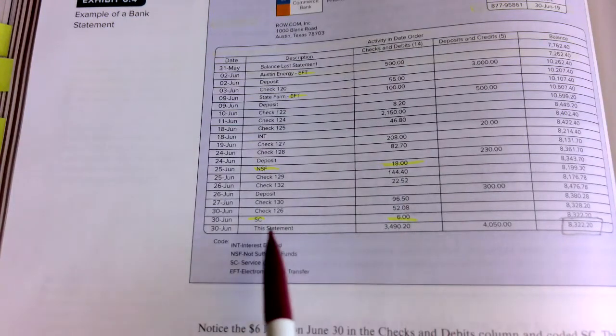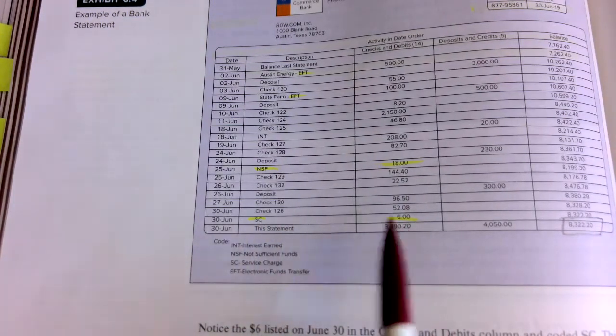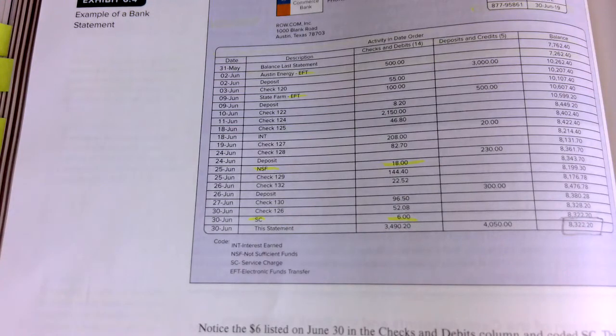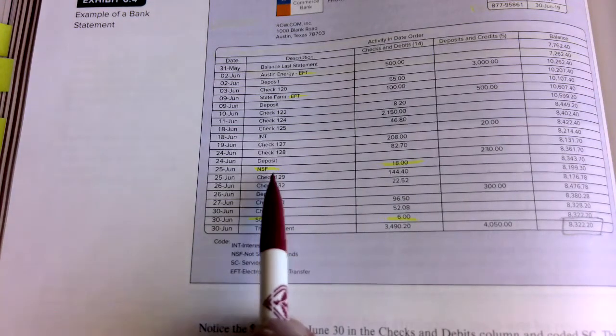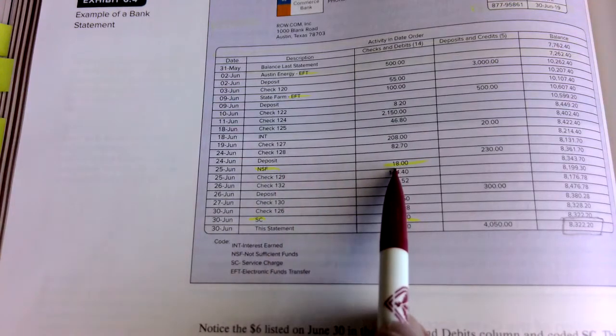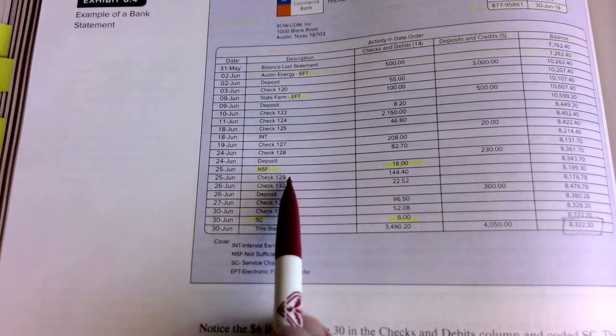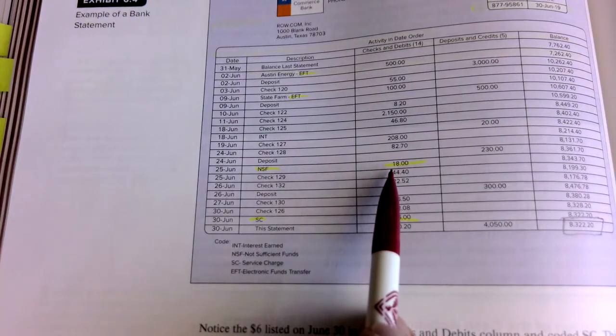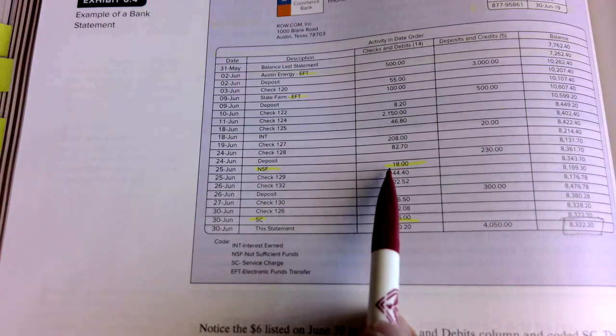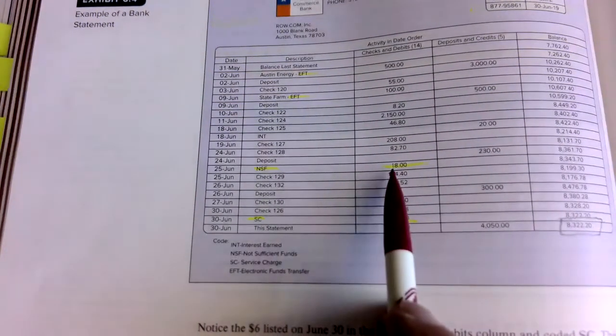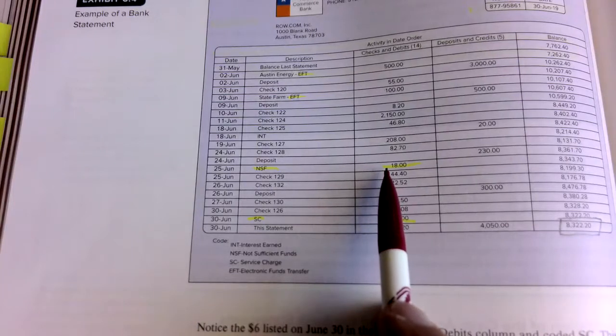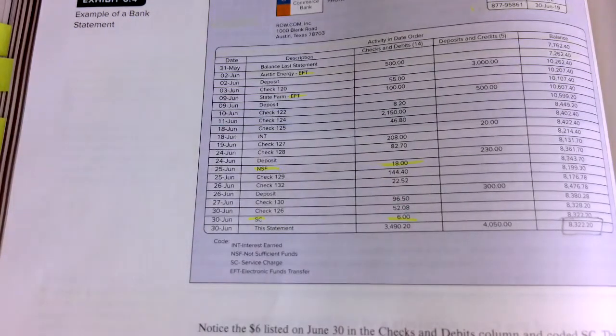Same thing, see where it says service charge, $6? That's just the standard monthly service charge. The other thing I should mention, you're probably aware, when there's a bounced check, there's usually a $25, $30 service charge that goes with it, even though you're the victim in this case, because we're the ones collecting the $18, but it bounced. As the depositor, they charge you. And of course, the person who wrote the check, their bank will charge them $30, $35, something like that. And banks make tons of money off of fees.